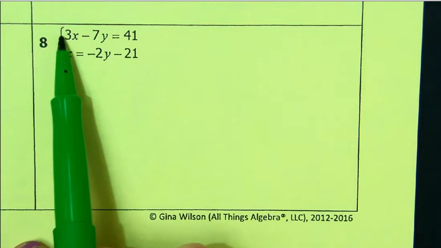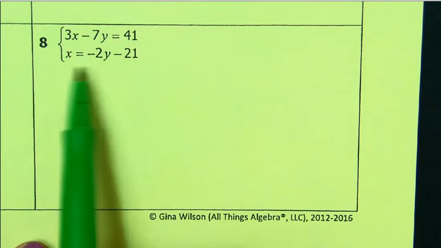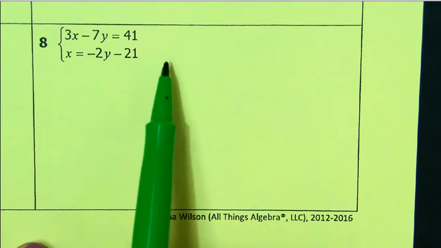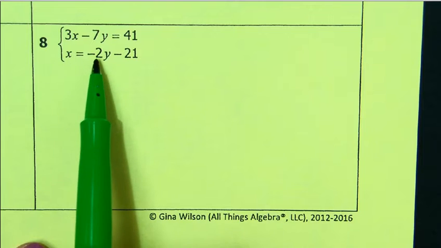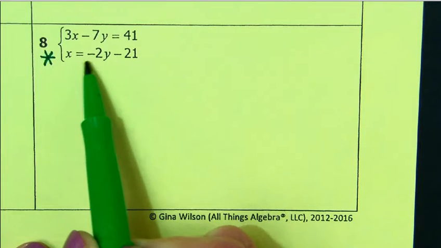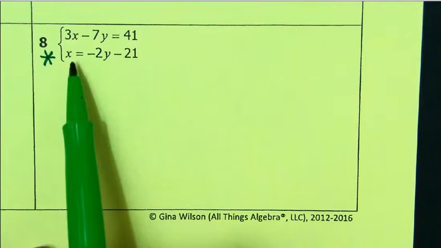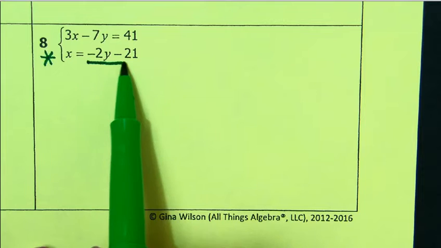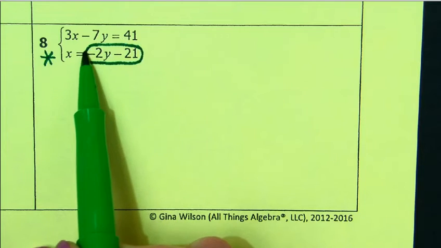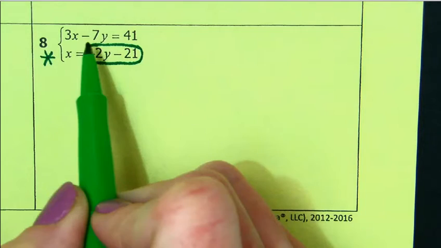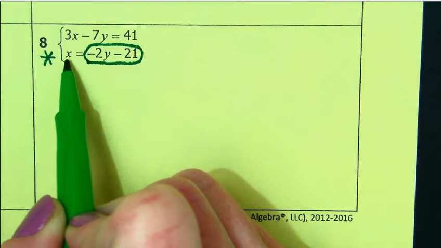So I have 3x minus 7y equals 41, and then x equals negative 2y minus 21. Now I'm going to choose this equation as the one that I use for my substitution because I have x equals. So remember, we want to look at the equation where we have a variable by itself on one side, like the x by itself or the y by itself, because that tells me the value of the x.